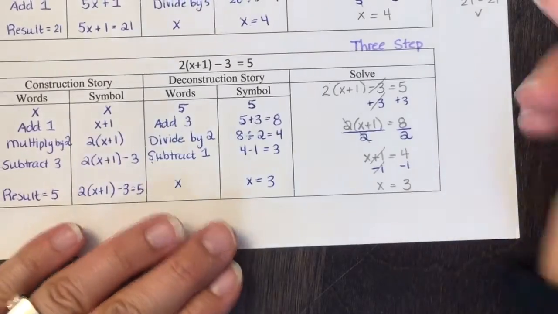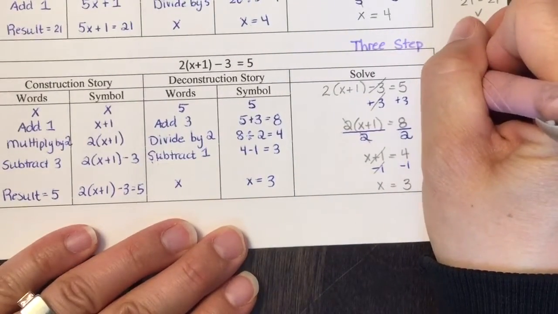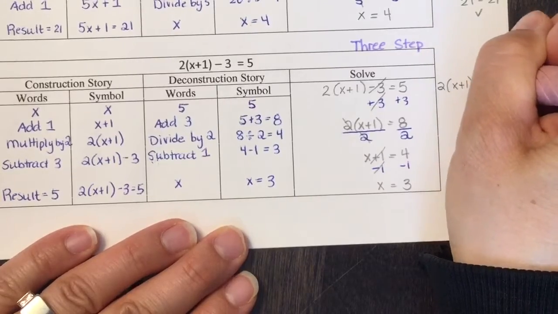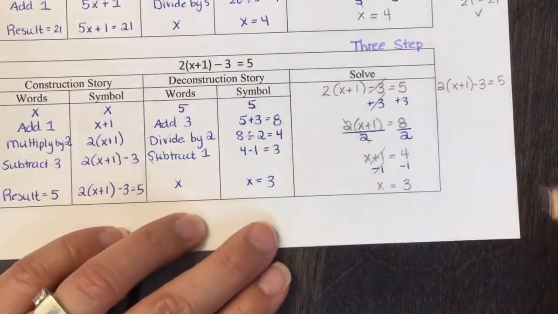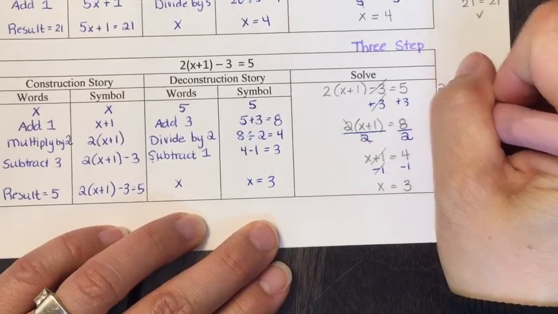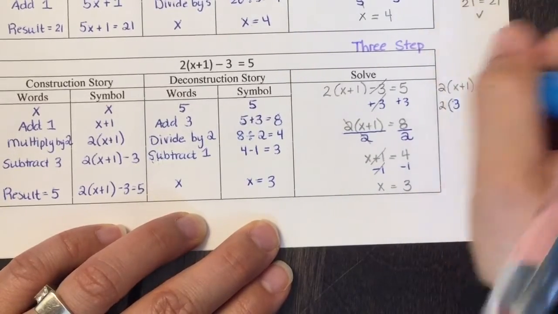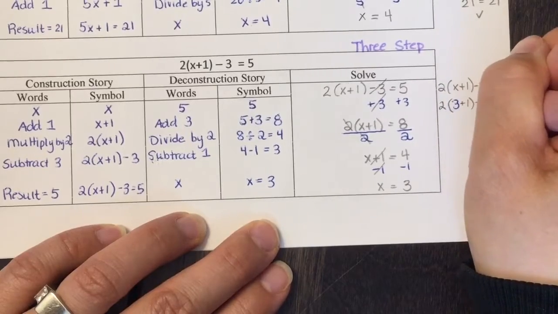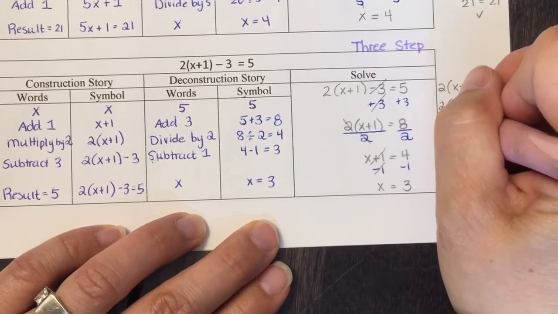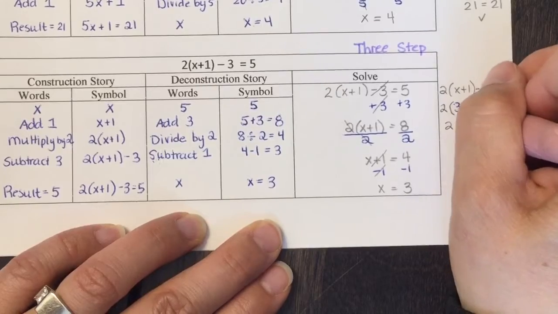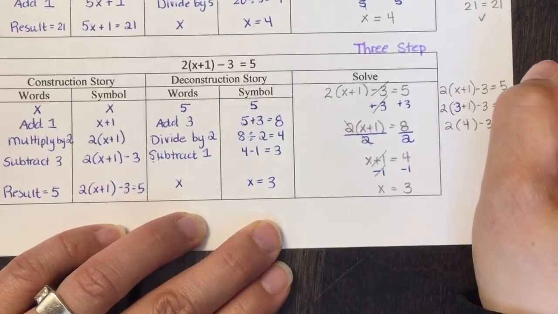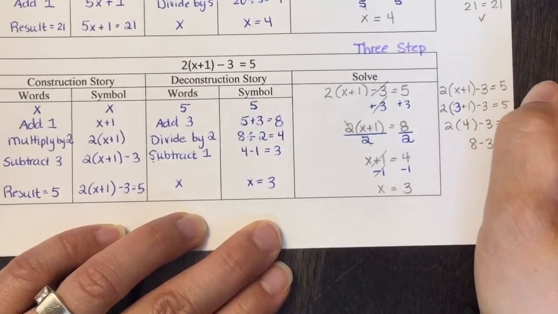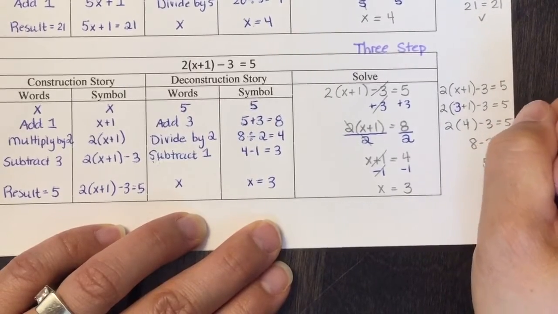Okay, so if we want to check our work and make sure we got that right, I rewrite the equation, and then wherever I see an x, I'm going to plug in 3. So 2 times (3 plus 1) minus 3 equals 5. 2 times 4 minus 3 equals 5. 2 times 4 is 8. 8 minus 3 is 5.